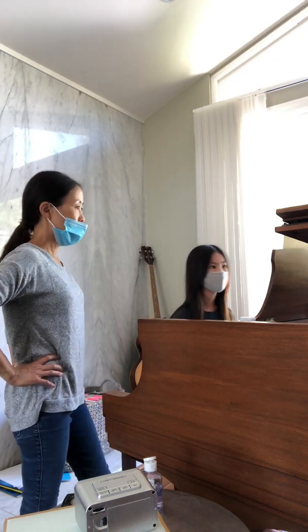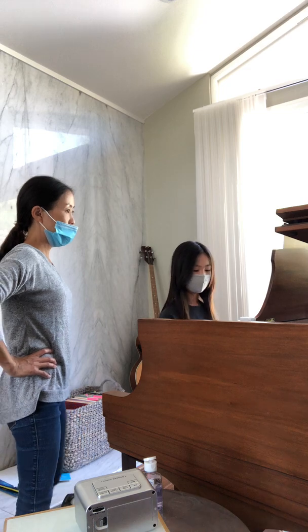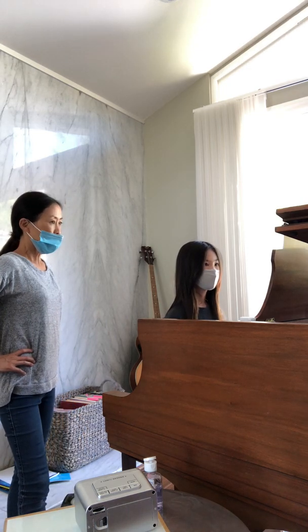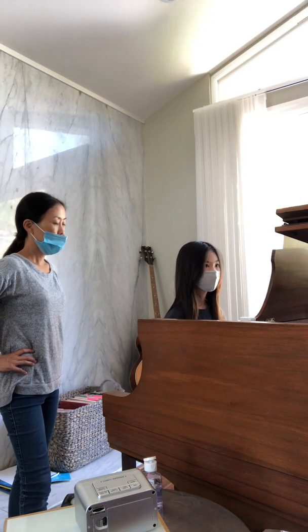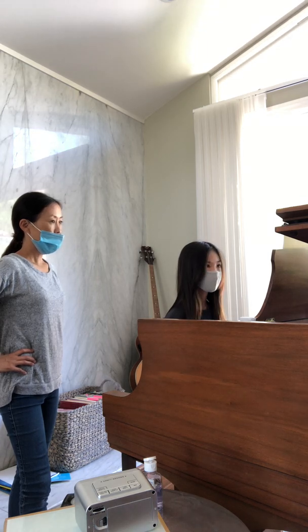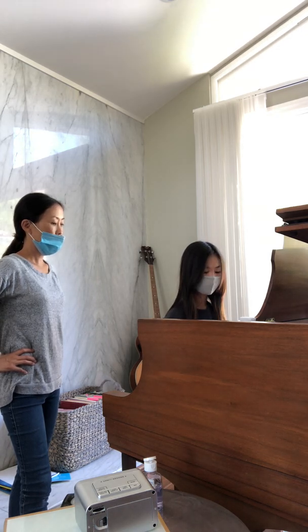Okay. All right. So I'm gonna give it a try with the notes. Make sure you know what the fingering is. So what's the first note? We're on, there you go.